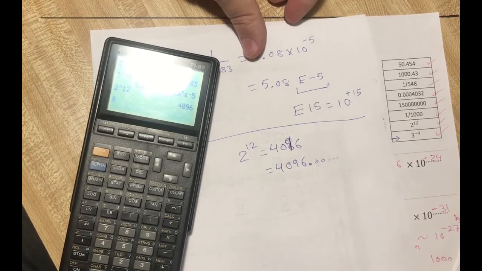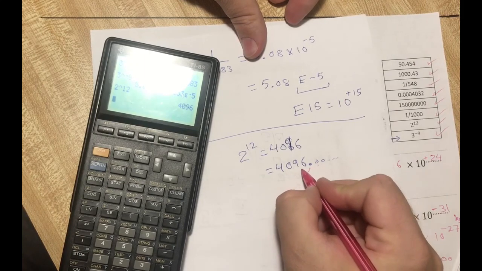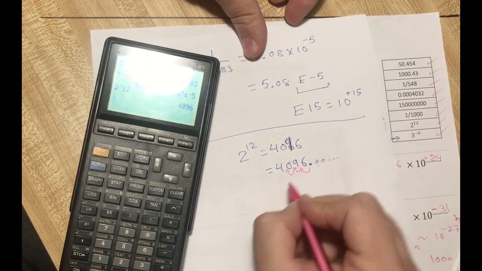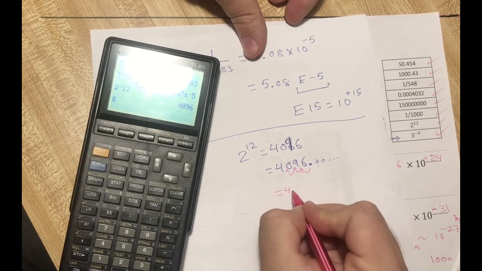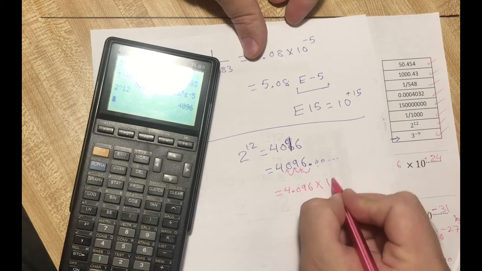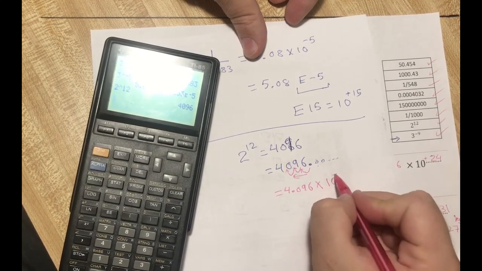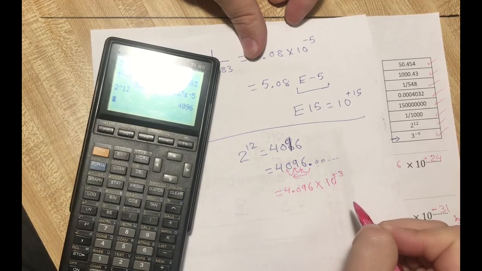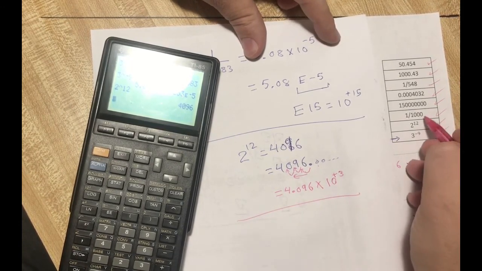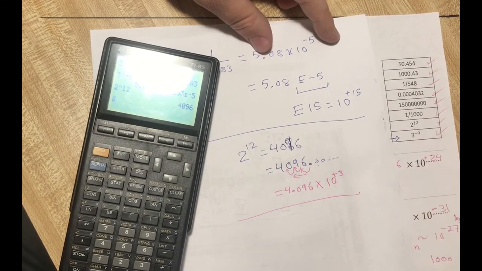I need to write it in scientific notation. I will move the decimal point 3 steps to have it like this, 4.096 multiplied by 10 to, I move it to the left, then it will be plus 3. That's it. You can do it for all of these numbers. Try any number. Thank you.